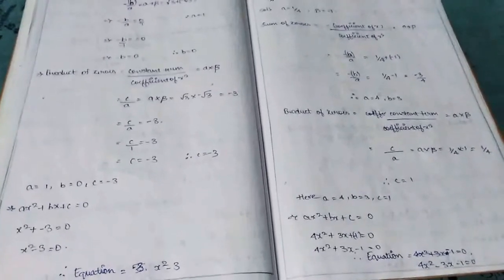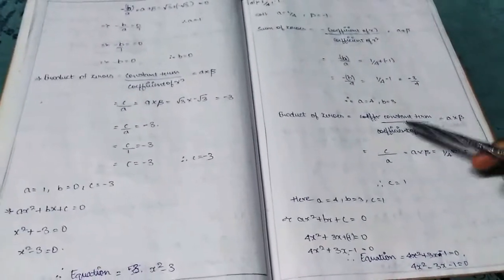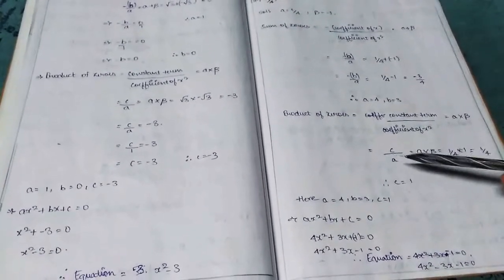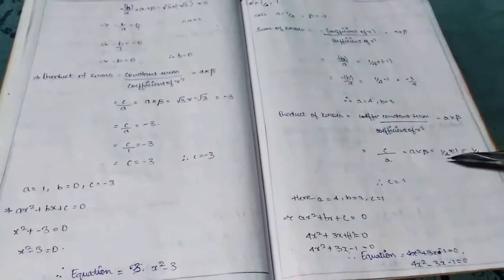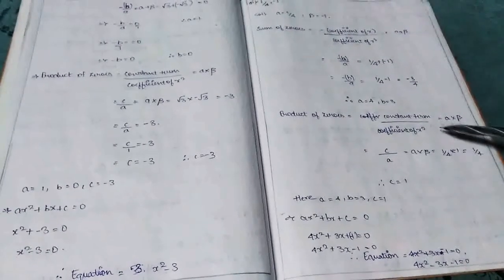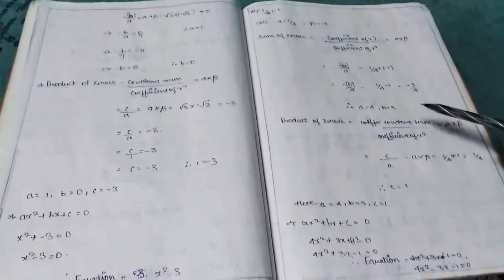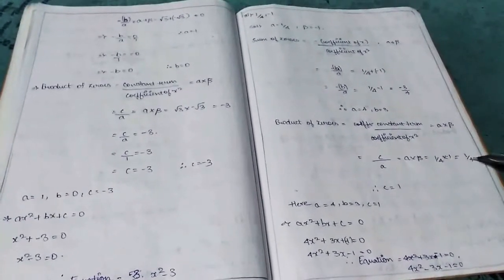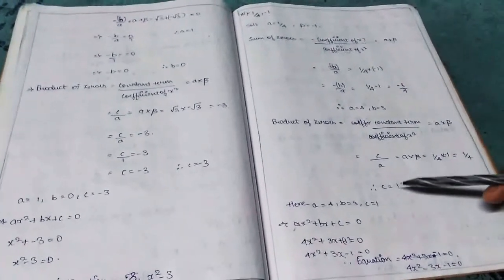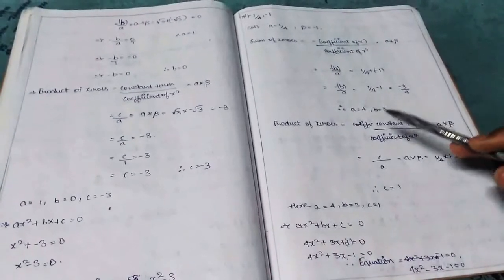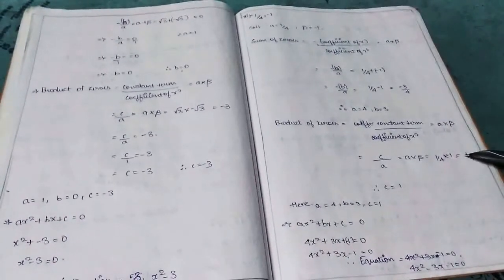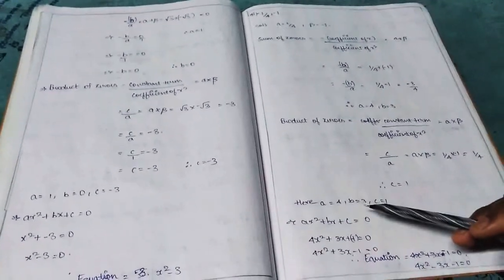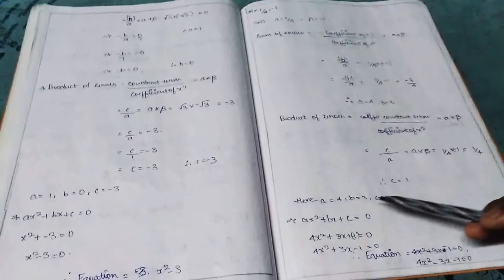So when we see the product of zeros, the constant term by the coefficient of x square, that is, product of zeros means alpha into beta. So c by a is equal to alpha into beta, where one zero is 1 by 4 and another zero is minus 1. So minus 1 into 1 by 4 is equal to -1 by 4, so c is equal to 1. So here a is equal to 4 and c is equal to 1. So a is equal to 4, b is equal to 3 and c is equal to 1. So here we got the 3 values.